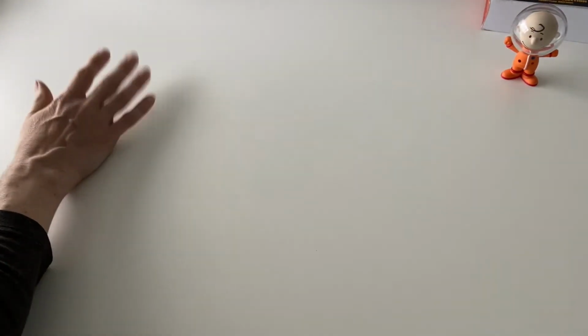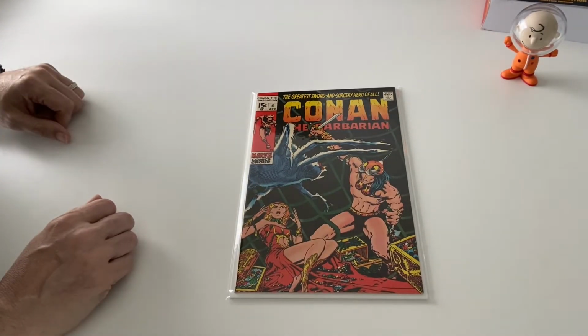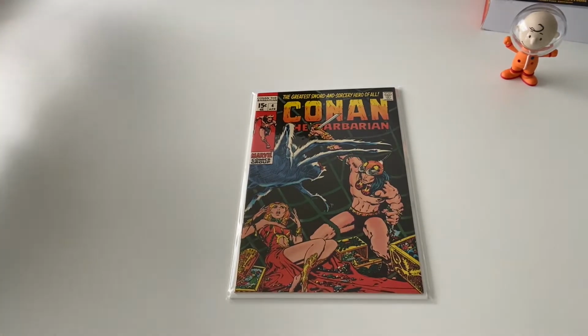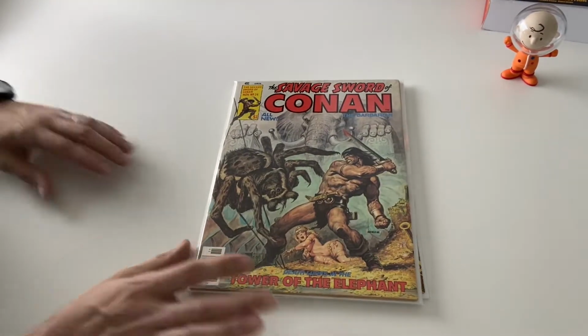All right. You have a variety of different options to read this story. And today we're talking about the two Marvel versions. So you have the original Marvel comics. This is Conan number 4. All right. Good story. There you go. The other option you have through Marvel is this. Savage Sword of Conan. This is number 24.